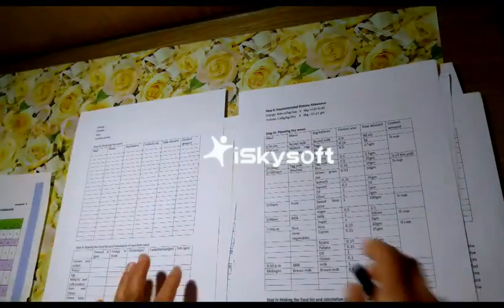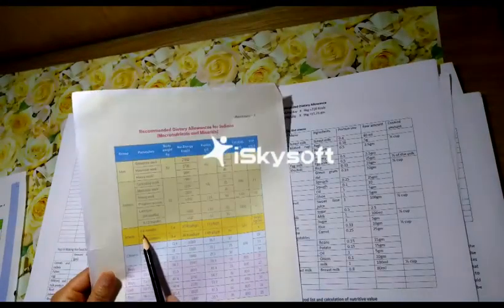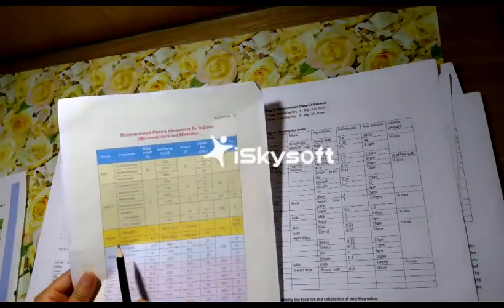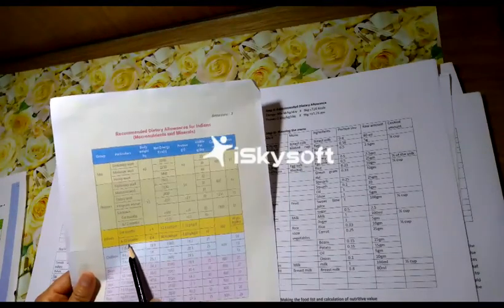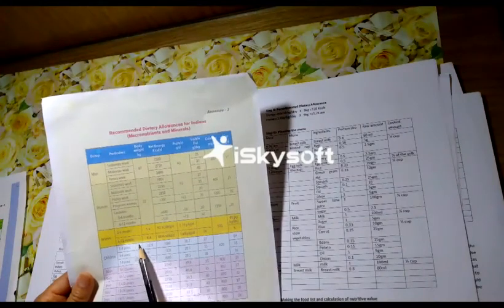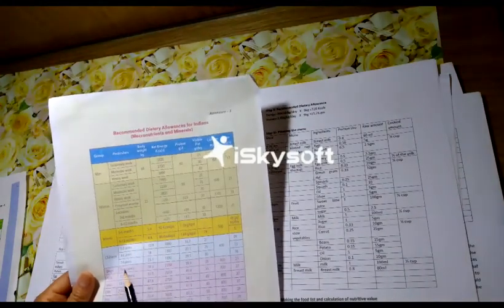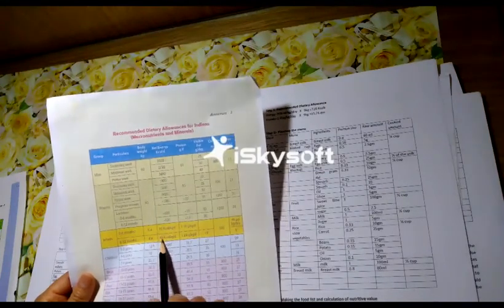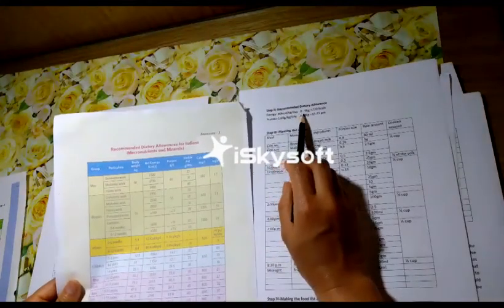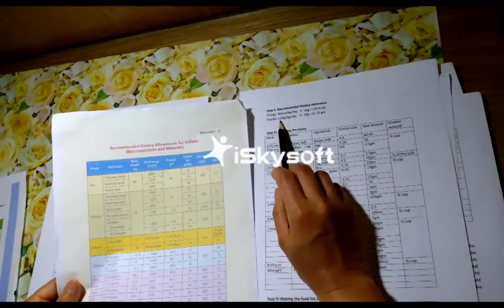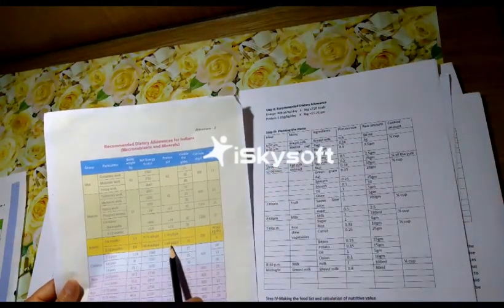For this, for infants we have 0 to 6 months, right? And then I'm planning, the question is for a 9 months old male child. It falls under the category of 6 to 12 months, and for that child, the question says he weighs 9 kg. So 9 we have to multiply into 80. After 9 into 80, what we get is 720 kilocalories. And the protein part is 1.69 per kg per day.